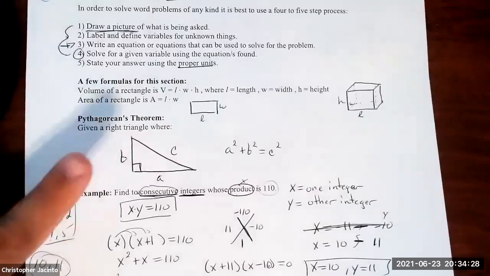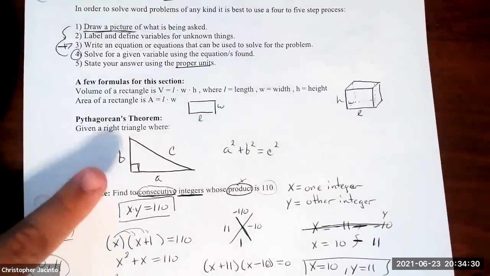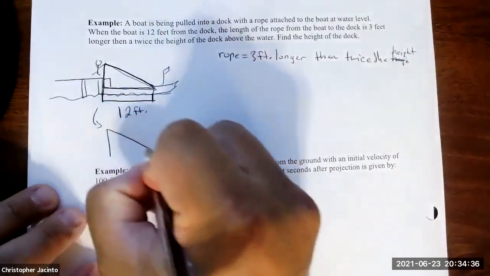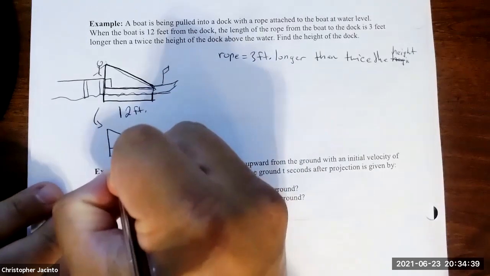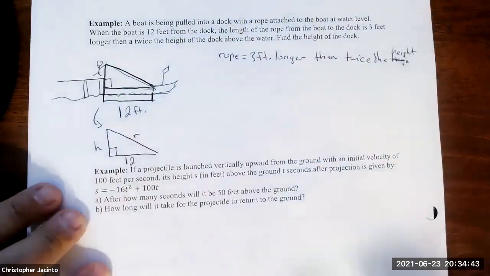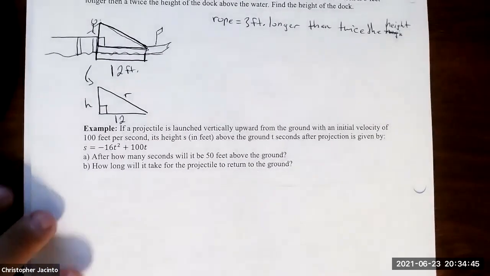It's very similar to something called the Pythagorean Theorem. Believe it or not, I can redraw this to look like this, where this is our height, let's say, and this is the length of our rope.